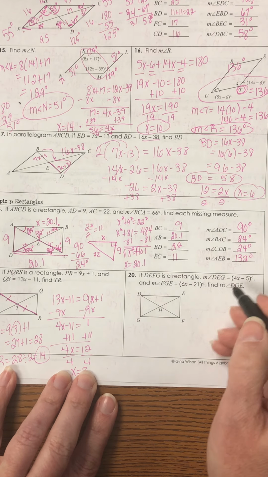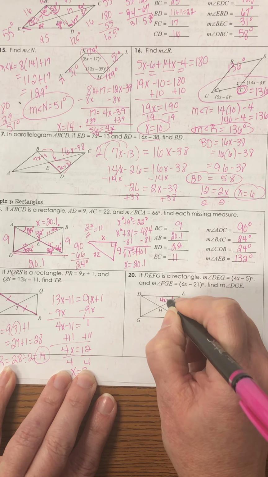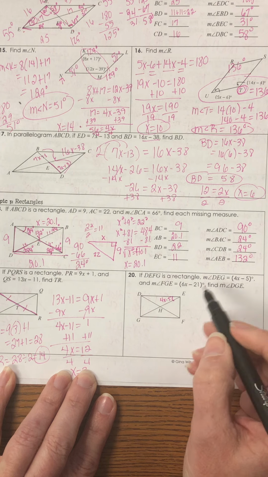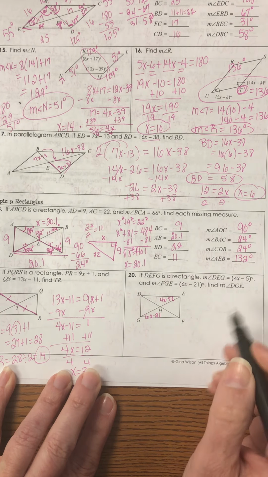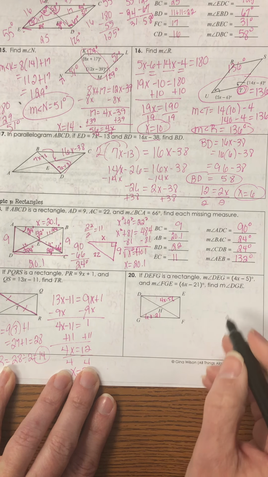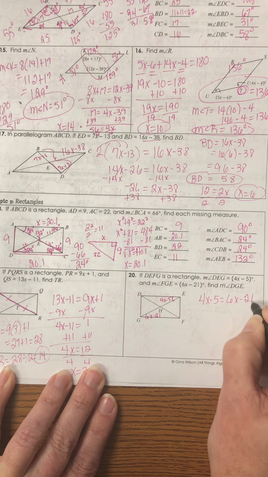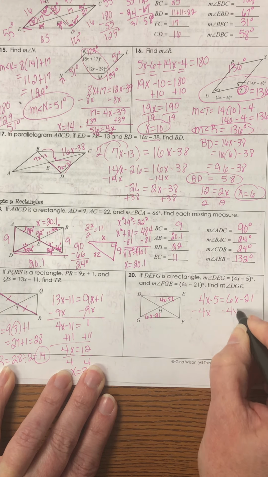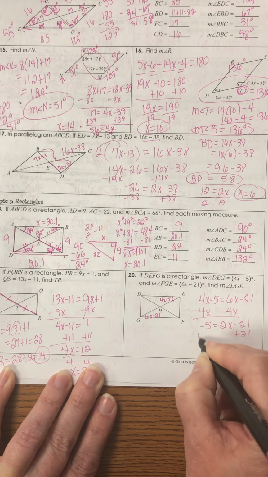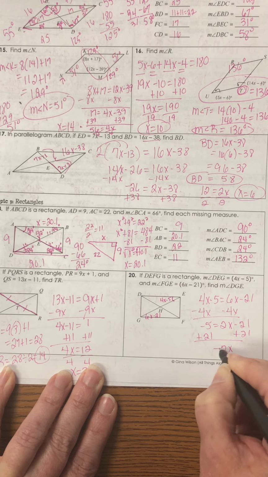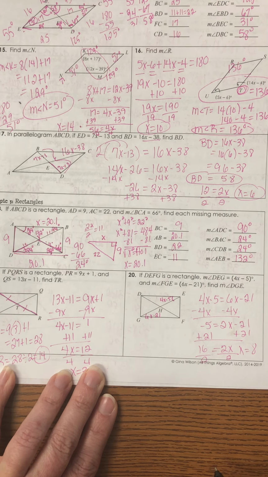Number 20, DEG, which is this angle right here, is 4x minus 5. FGE, which is this angle right here, is 6x minus 21. These two angles are congruent to each other by alternate interior angles. So 4x minus 5 equals 6x minus 21. Let's subtract that 4x from both sides. Add 21 to both sides. And divide both sides by 2. So I get x is equal to 8.